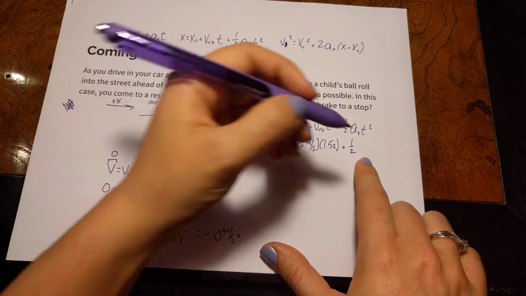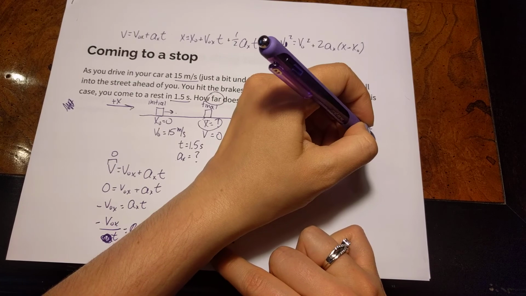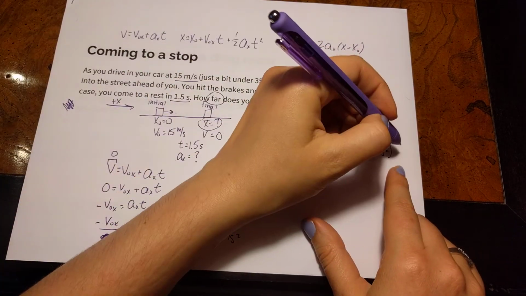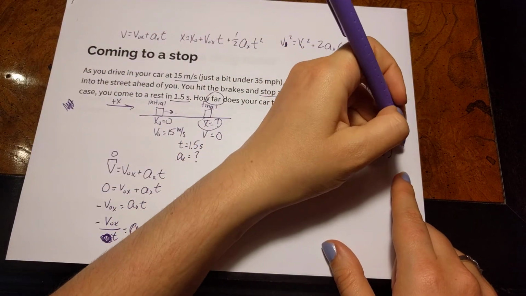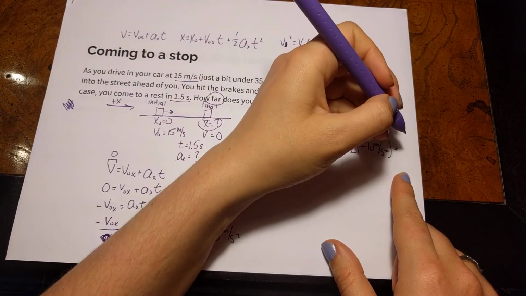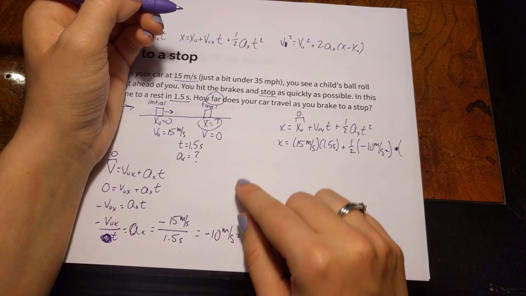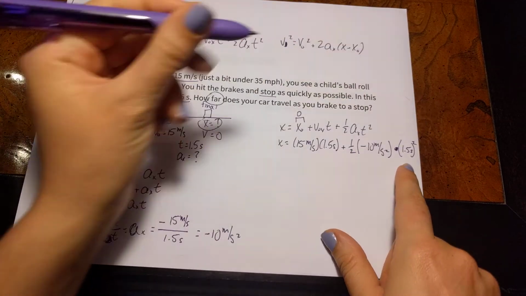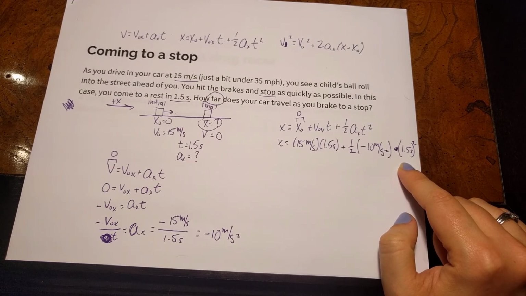All right, plugging in acceleration. My acceleration is negative 10 meters per second squared. Don't forget the negative sign, very important. Otherwise, it would have been if we hit the gas instead of hitting the brakes. Need to multiply by time. Multiplied by time, 1.5 seconds. And we square that quantity. Don't forget to square it. Very easy to forget to square that.